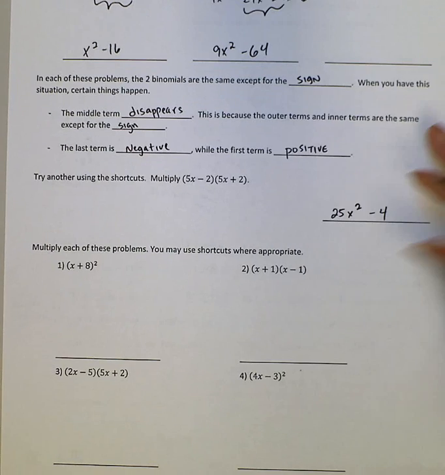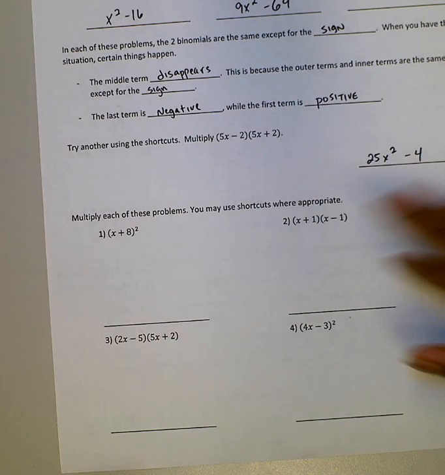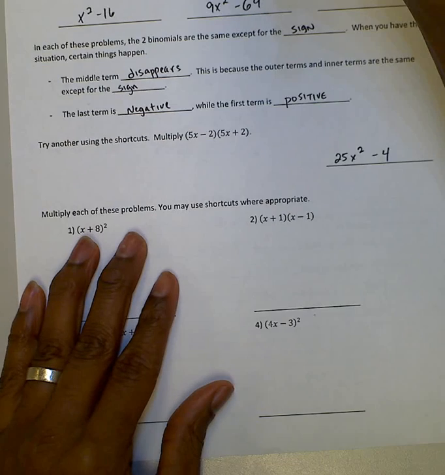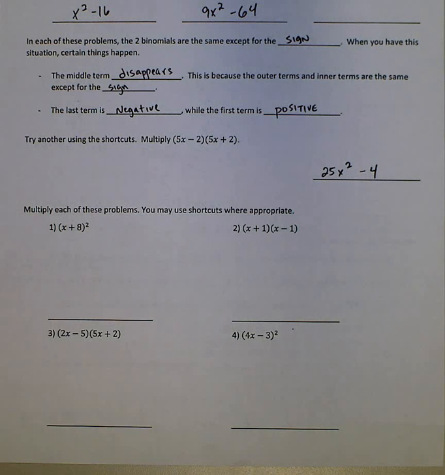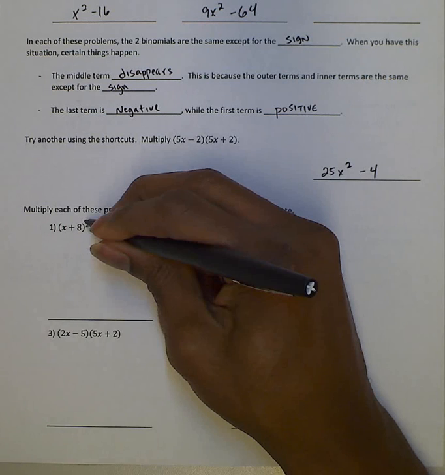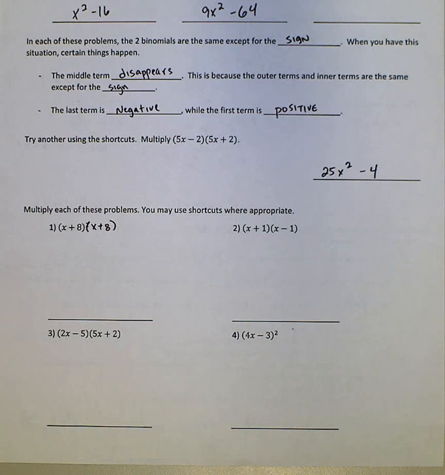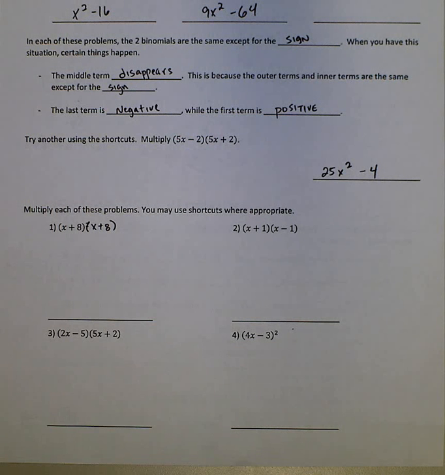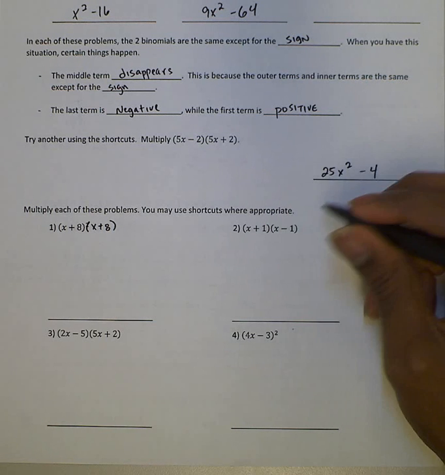Guys, I'll do one with you, and I'll leave the others for you to do, or I'll set up one for you. I just want you to do these 4 problems. Use the shortcut if you choose to, but again, I don't really care. I'm not going to grade you on whether you use the shortcut or not. I'm going to grade you on whether you can simplify this. And the easiest way to simplify, to me, is just rewrite this problem. If I see a square, I know that means I'm multiplying x plus 8 times x plus 8. And if I follow those same rules and I distribute and there are 2 different signs, that middle term is going to cancel out anyway.